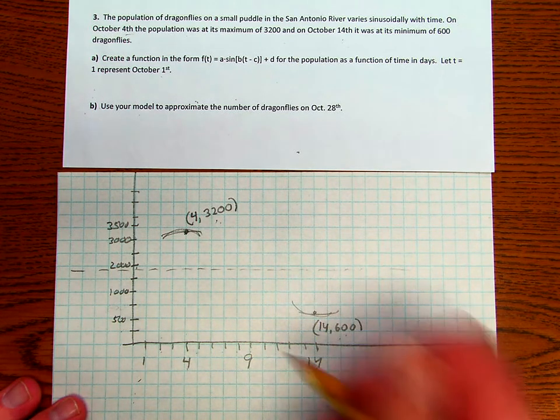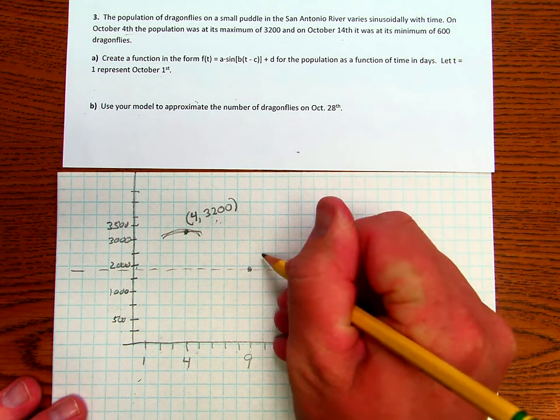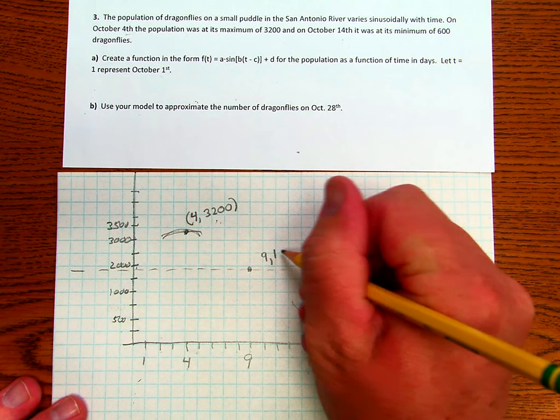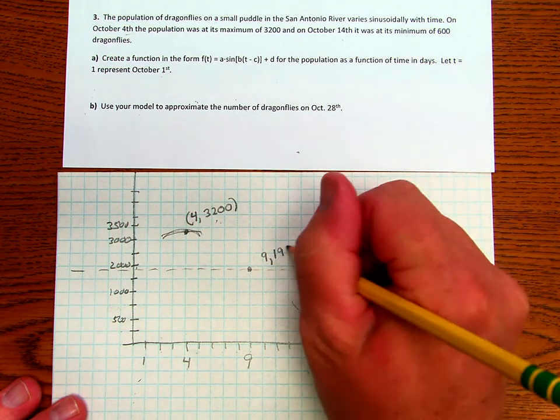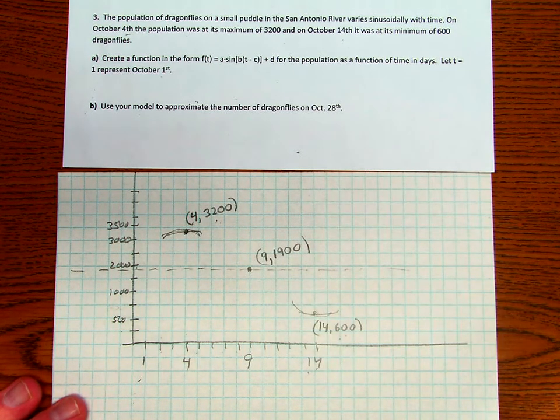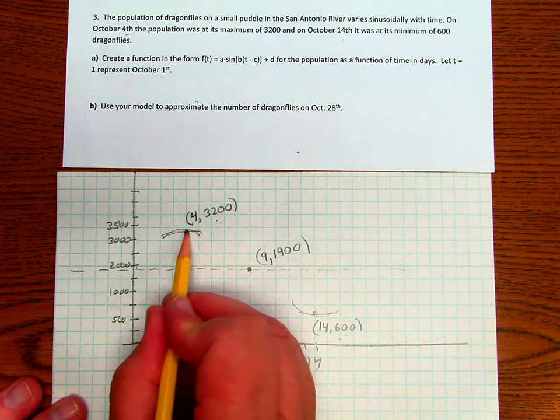So that's going to be at 9. Did I say 1,800? 1,900. I don't remember what I just said. 1,900 is correct. So it's going like this and like this.